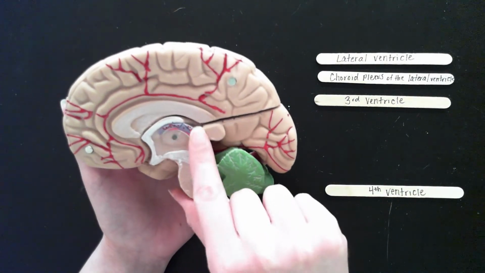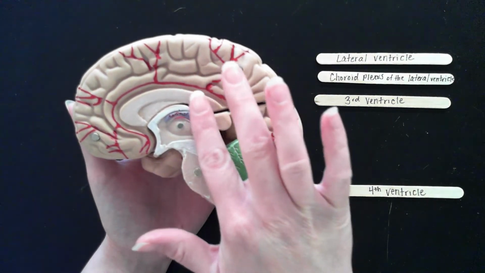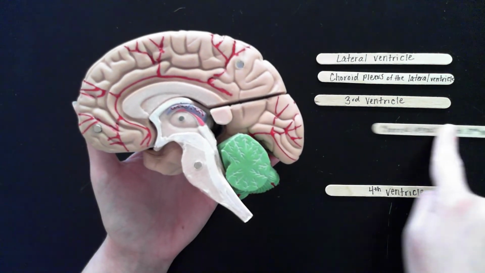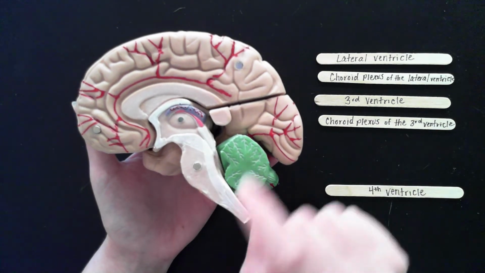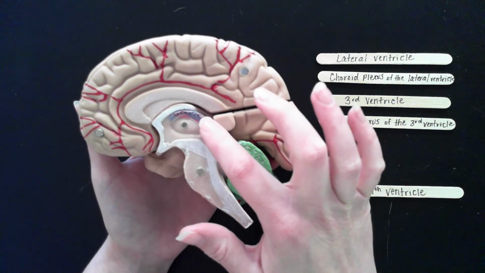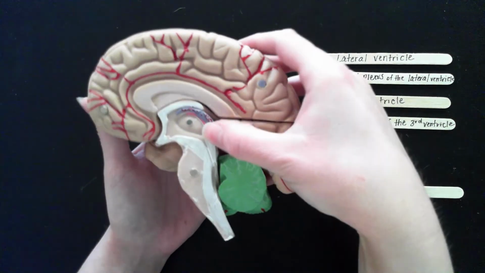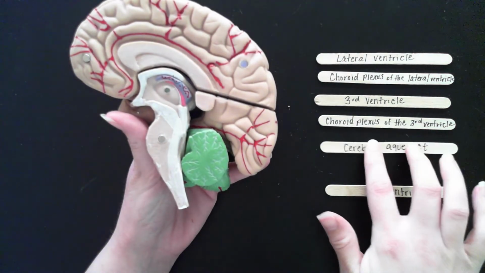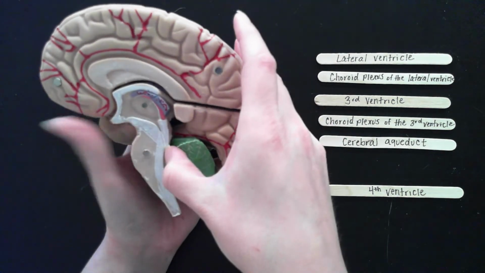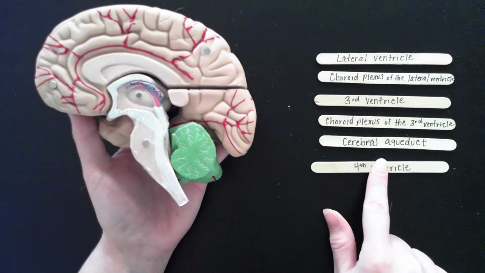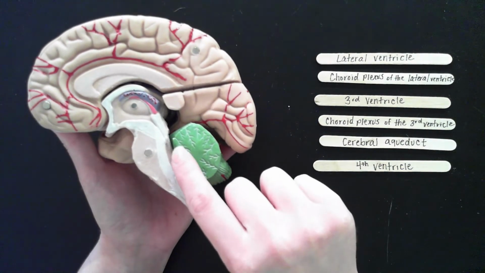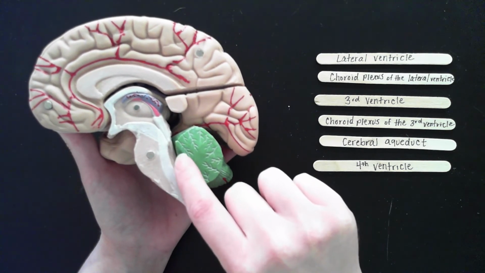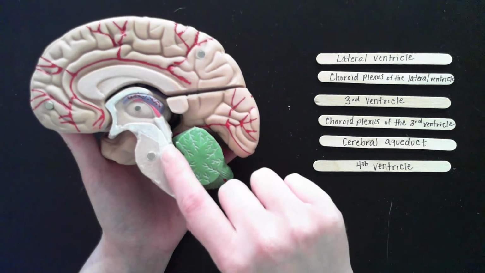And then here in this region where fluid would be flowing through, we have another choroid plexus, which is the choroid plexus of the third ventricle. So this is going to be producing CSF as well. And then if we follow this little tube-like structure here, that's our cerebral aqueduct. It is going to lead us to our fourth ventricle. And this kind of has like a diamond triangular shape here. And that's our last ventricle for cerebrospinal fluid in our brain.